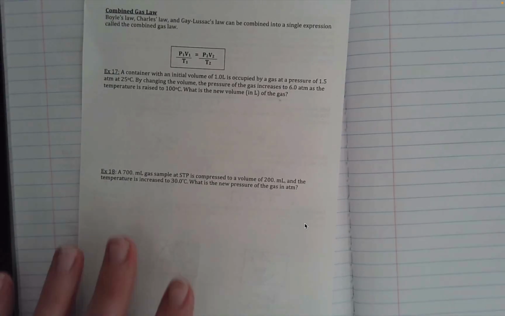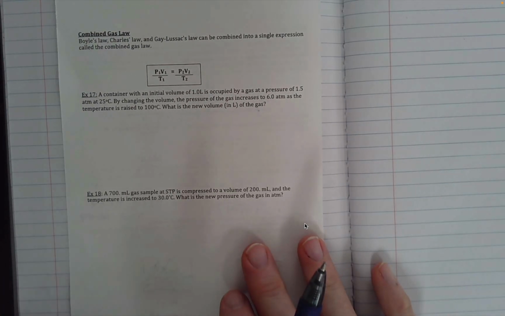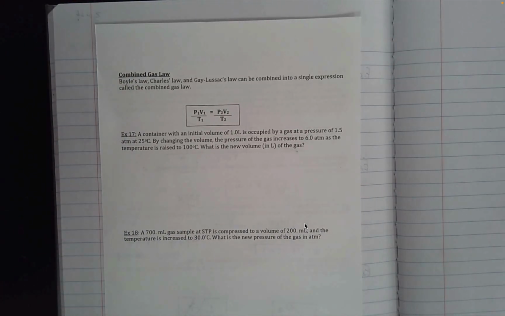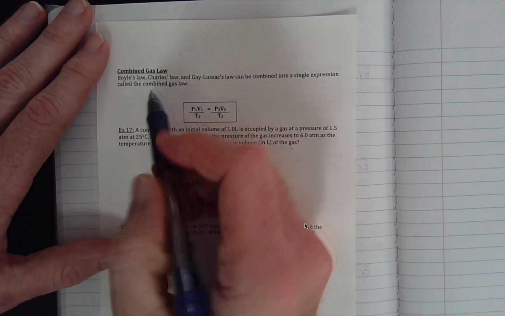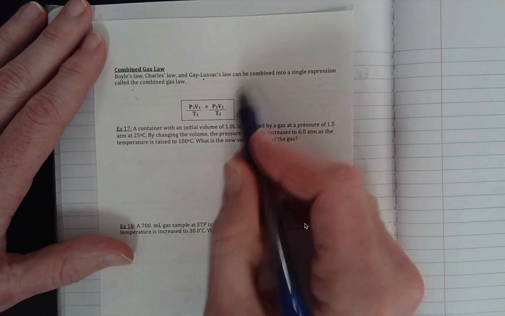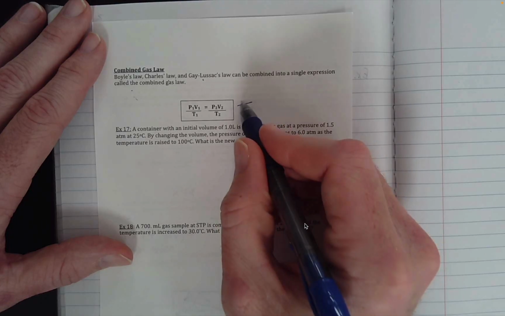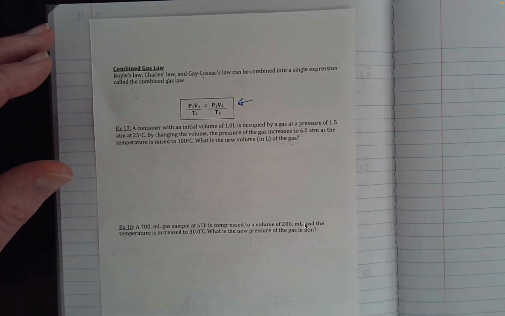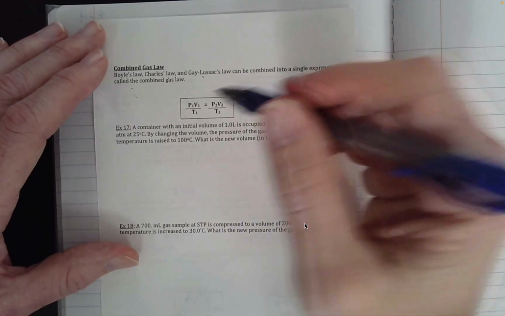Just make sure you annotate them. Don't just draw pictures. All right, so for the combined gas law, last little page right here, the Boyle's law, the Charles law, and the Lussac law can all be combined into one single expression. So you actually don't even need those other three that I taught you. You can just use this one the entire time. If one of them is being held constant, you just ignore it.